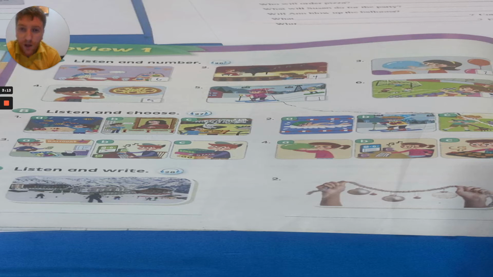So again, number 1, I went to a soccer stadium. 2, he will set the table. 3, she went skiing. 4, she will blow up the balloons. 5, they went to a concert hall. And number 6, he will order pizza.